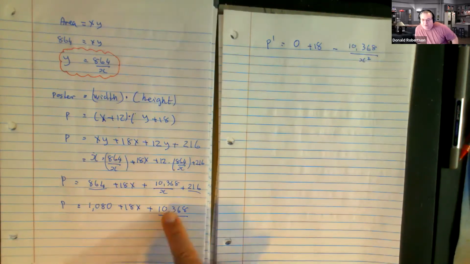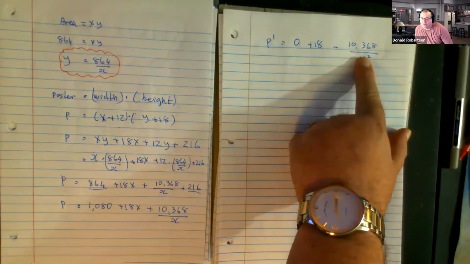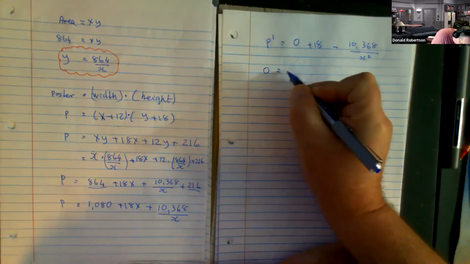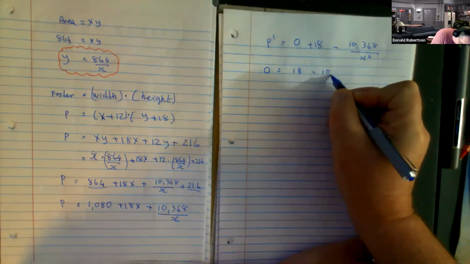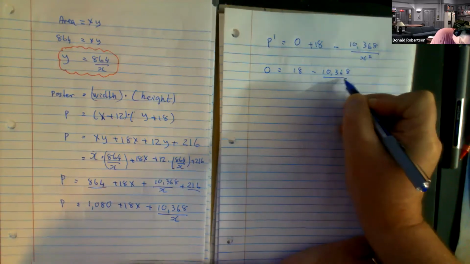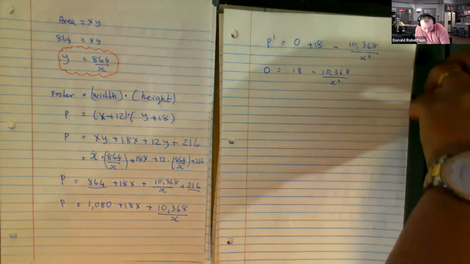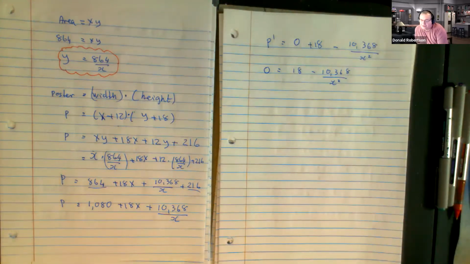So if you differentiate this fraction, that 10,368 over x squared is what you get. Now, just like you said, you make it 0. And now the job is to solve an equation involving x. As long as you do it to both sides, it's okay. Any suggestions? There are at least two ways to do this I can think of. Do something to both sides. What do you think might help?